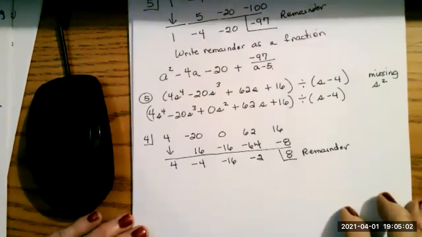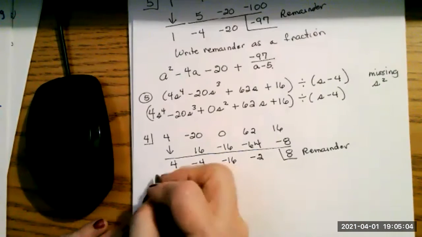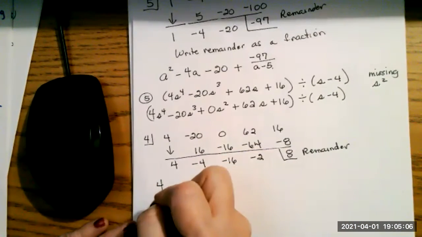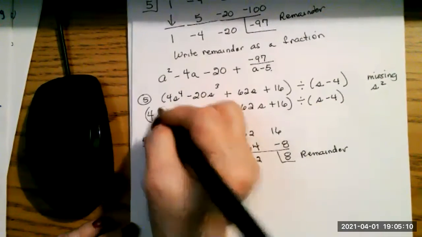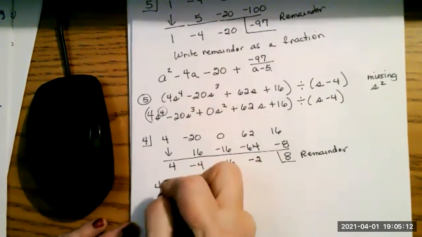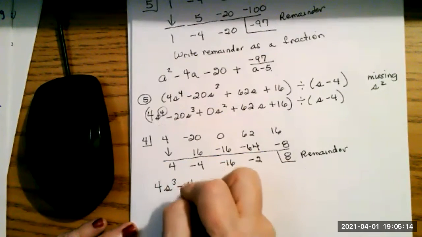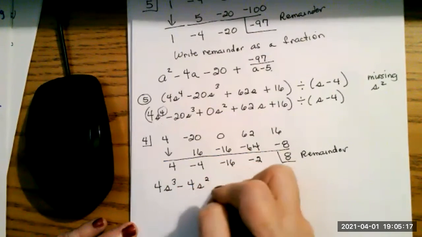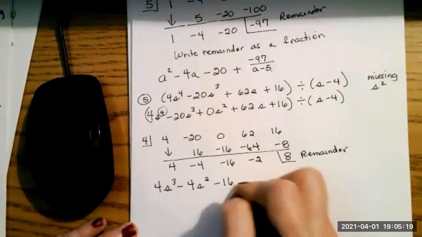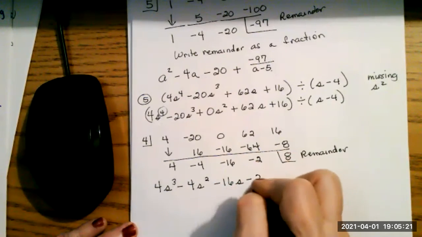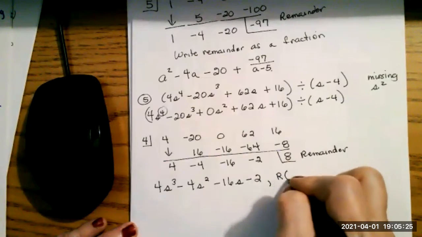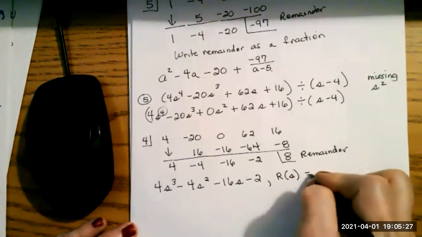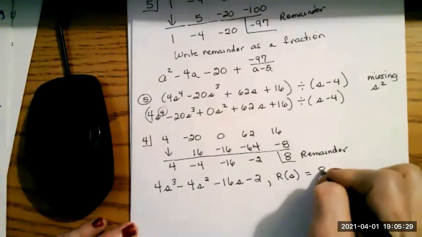And this time they even do something different for the remainder. This is going to be 4s to the 3rd, minus 4s to the 2nd, minus 16s, minus 2. This time what they do is put a comma and put r of s is equal to 8.